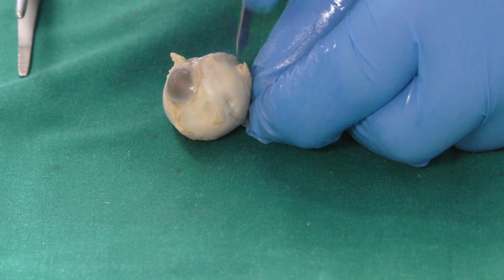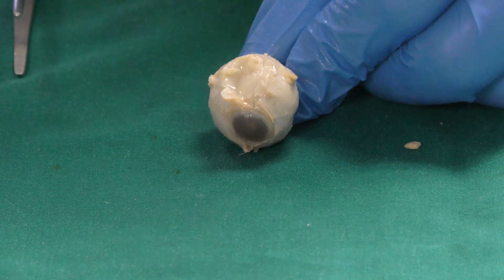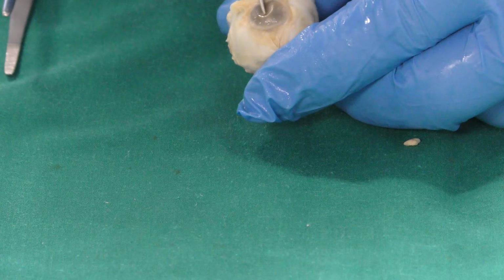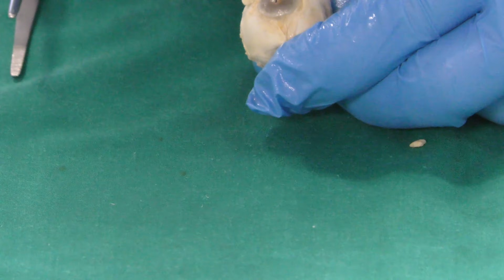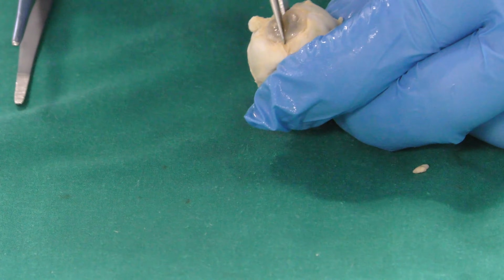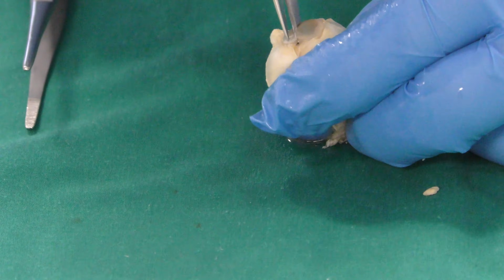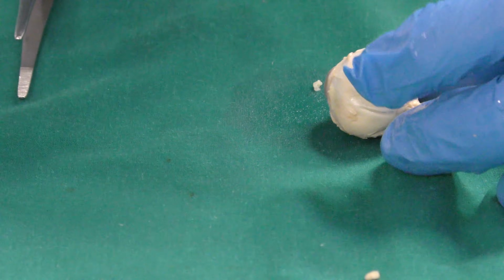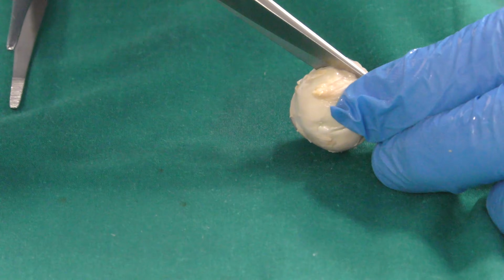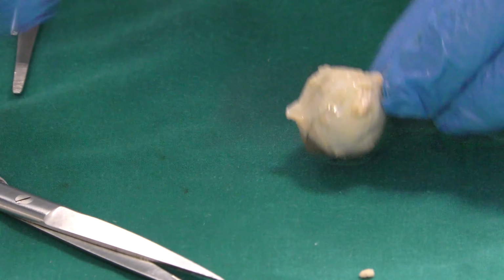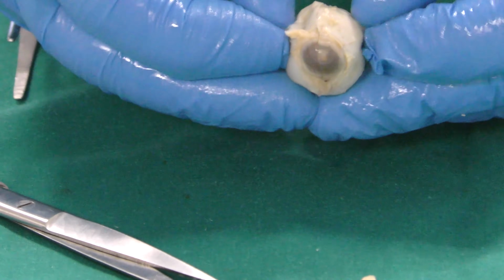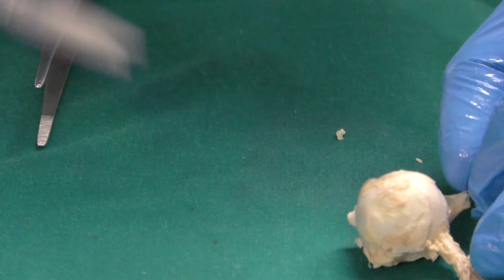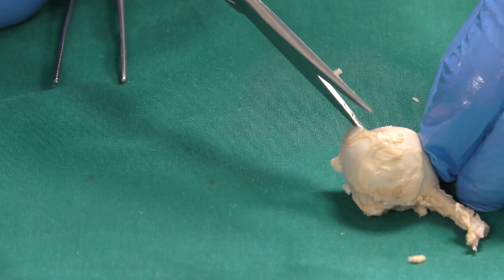Then I'll show you all the different structures. Let me just open the other side as well.